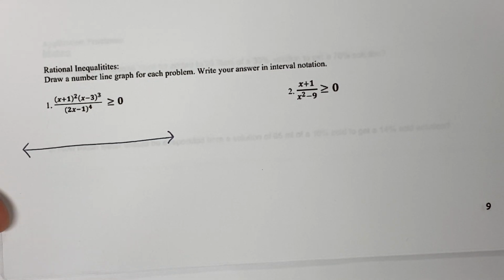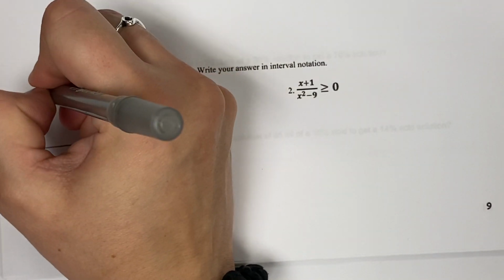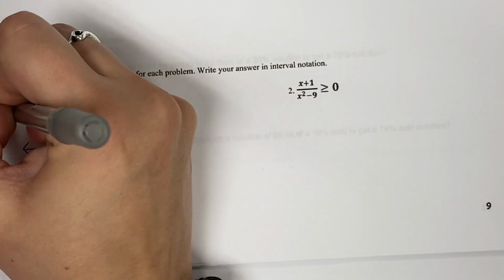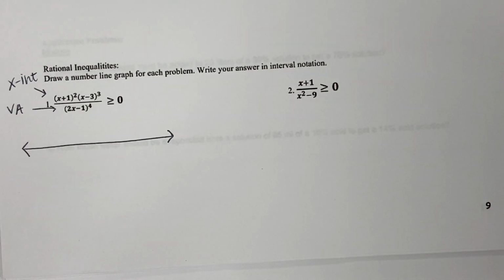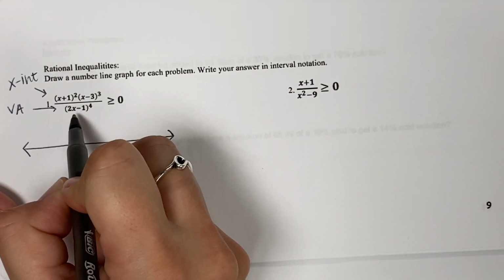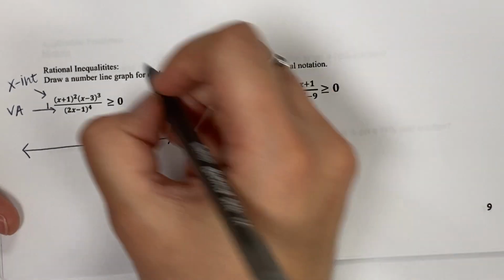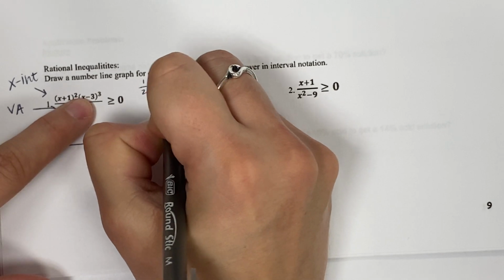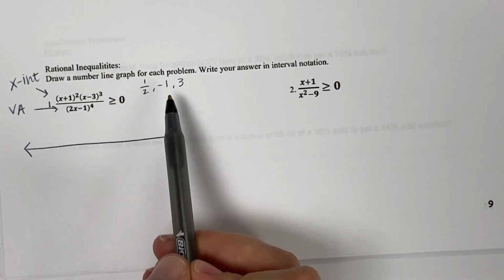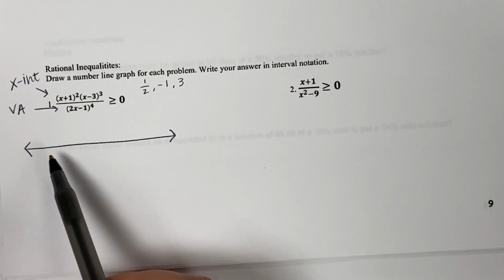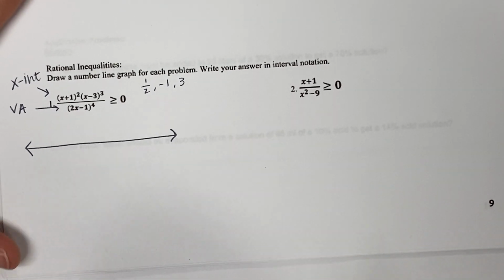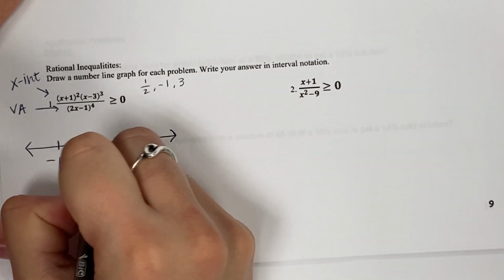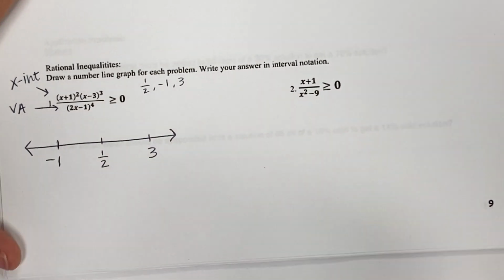Now I'm going to put in my critical numbers. In my numerator, I have my x-intercepts. In my denominator, I have my vertical asymptotes. So my vertical asymptote here, if I solve, is positive 1 divided by 2, so I'll have 1/2. And then my two x-intercepts would be negative 1 and positive 3. Sometimes I like to write them out first because when I go to my number line, I have to put them in order from least to greatest, obviously. So we have negative 1, 1/2, and 3.